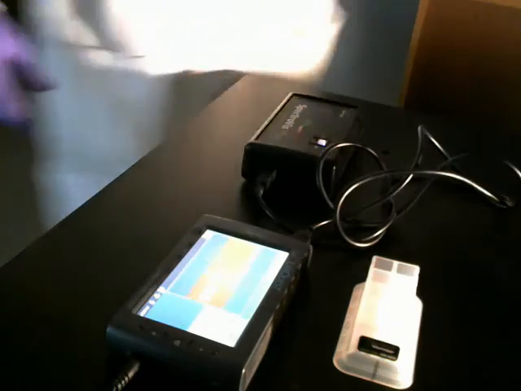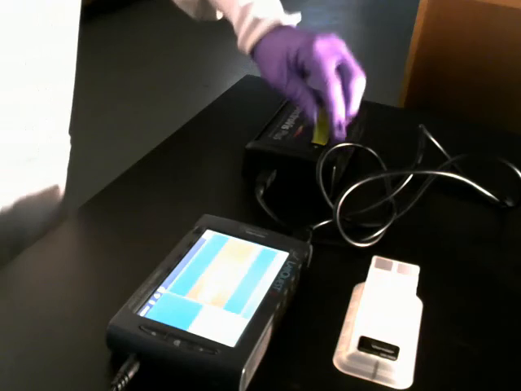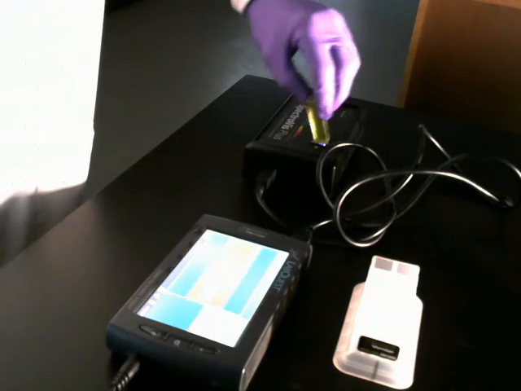And my 90 centimeters. I don't know why that last one was so jumpy.